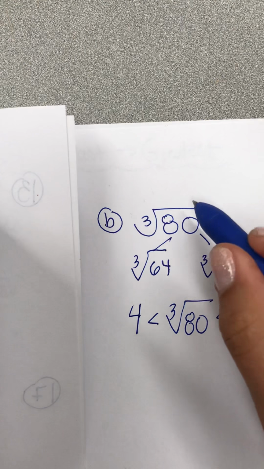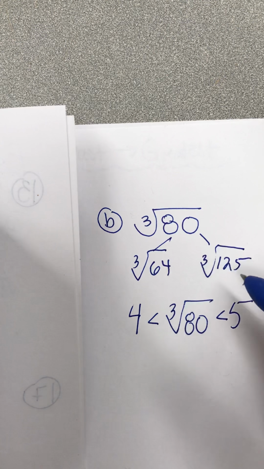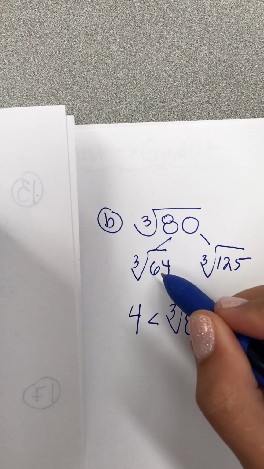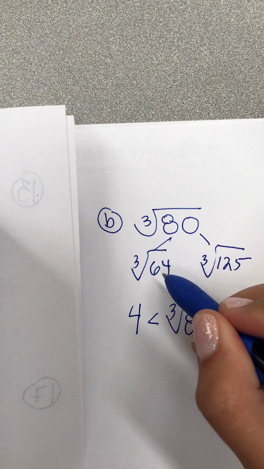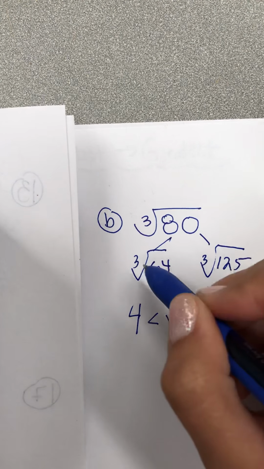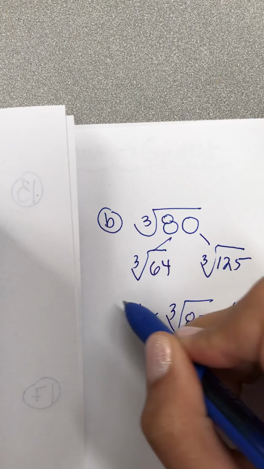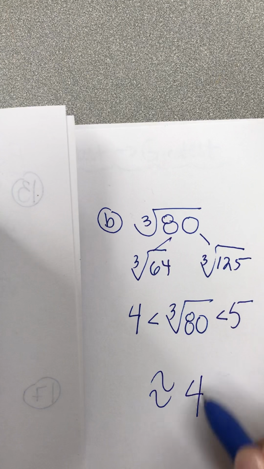Now we're going to make our final estimation. Is 80 closer to 64, or is 80 closer to 125? Well, 80 is 16 away from 64 and way more away from 125. So our estimation, since the cube root of 64 is 4, is 4. Okay.